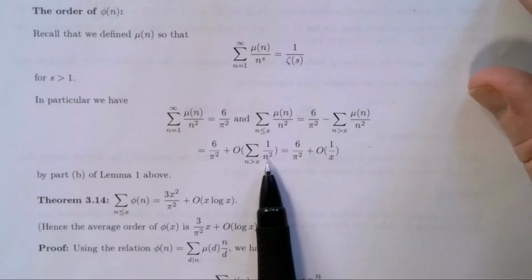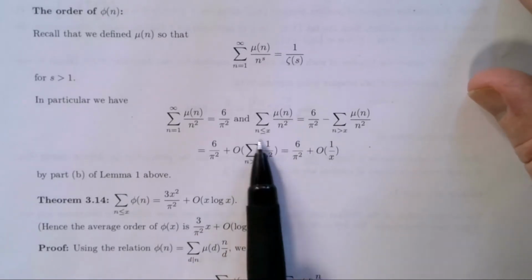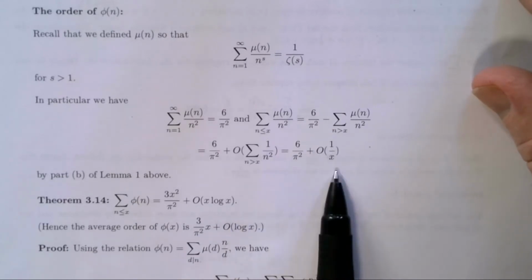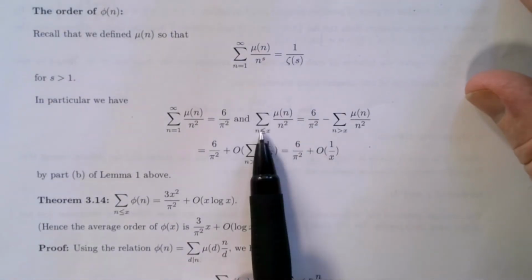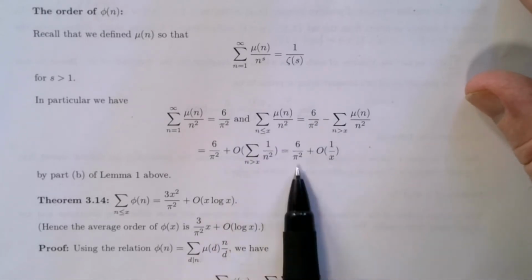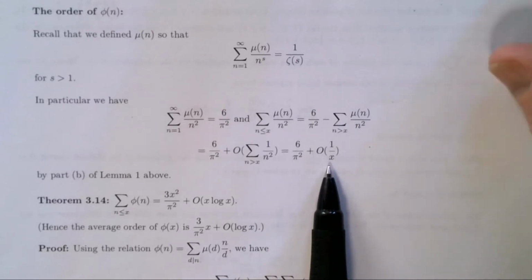And then we saw we had a formula for this one for the general case, and now I put s as 2 into that and I just get 1 over x. So that then gives me this little fact that the partial sums, n less or equal to x of mu n on n squared, is equal to 6 on pi squared plus big O 1 on x.